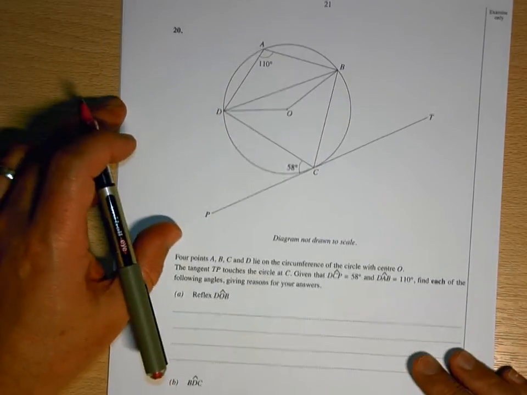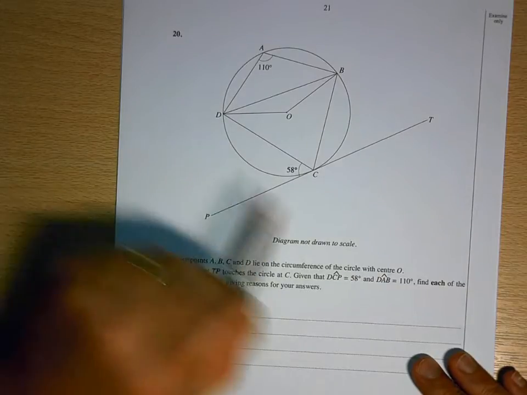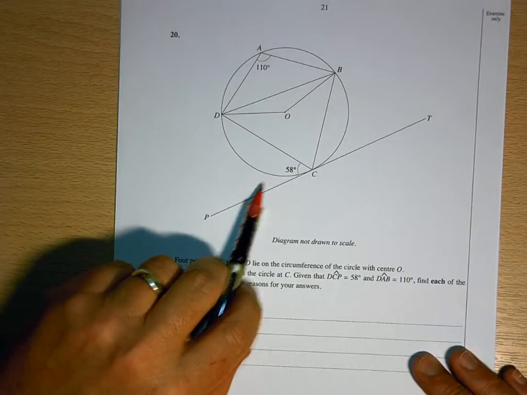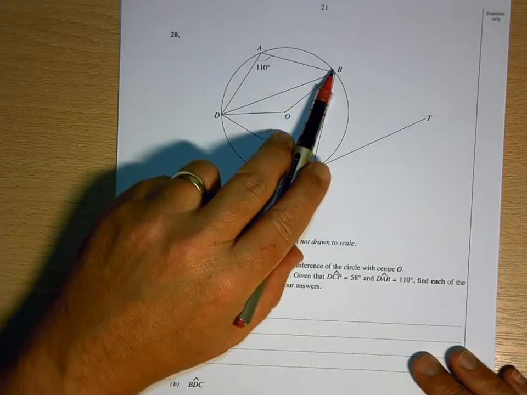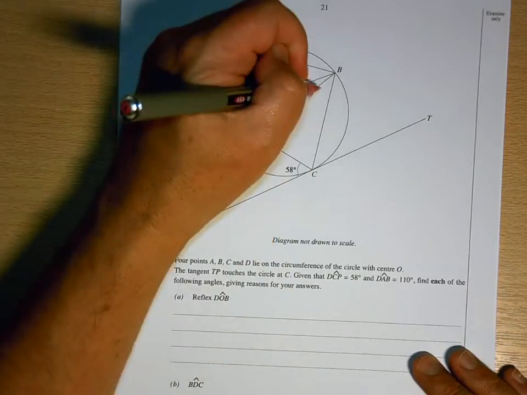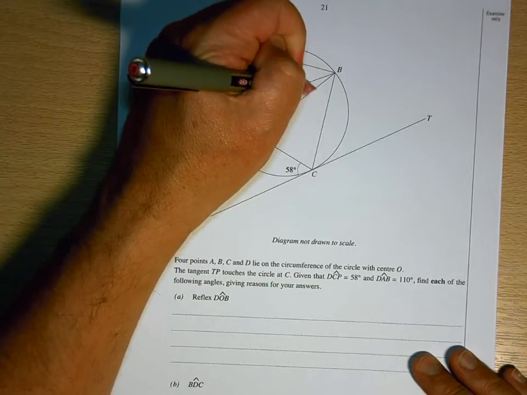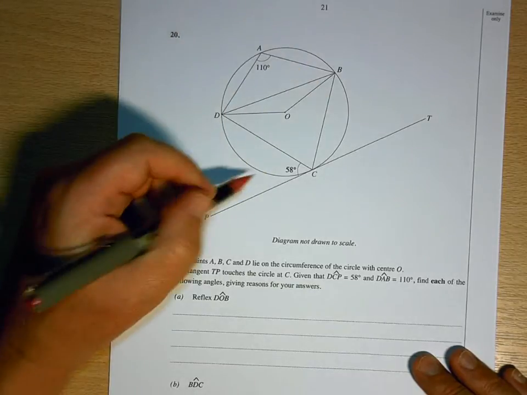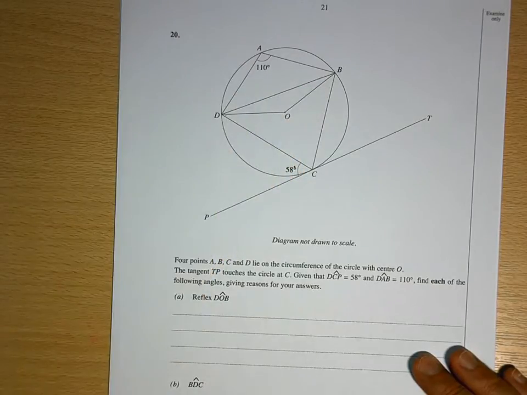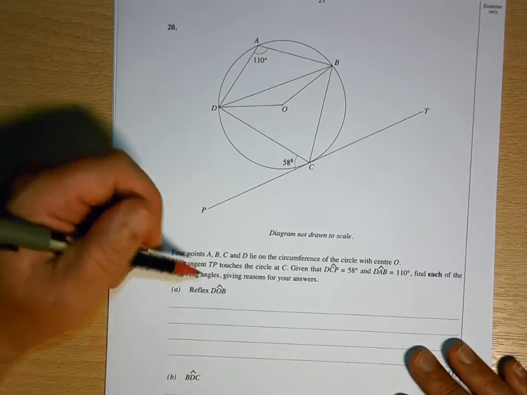Okay, so let's take a look at this one. I'm in the zone as far as alternate segments are concerned, so I can see that here I've got my alternate segment. So if that's 58, this up here is going to be 58 as well. Now I don't know whether I'm going to need it yet, but I'm going to bear that in mind straight off. If that's 58, wonky parallel line, that's 58 there too. Anyway, let's take a look at what we've got here.